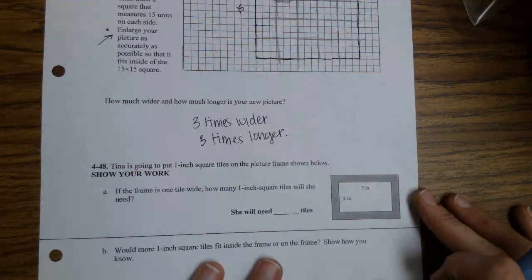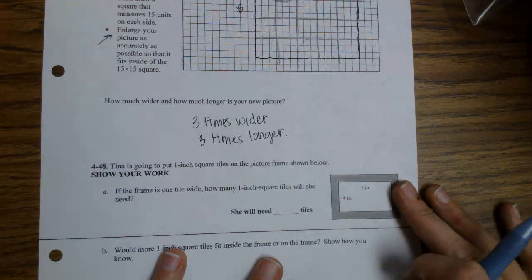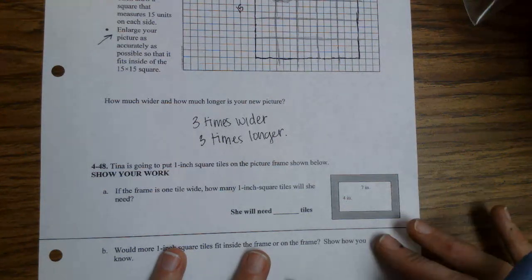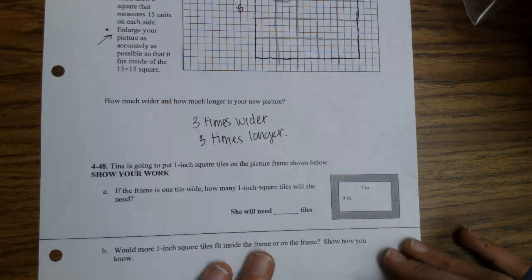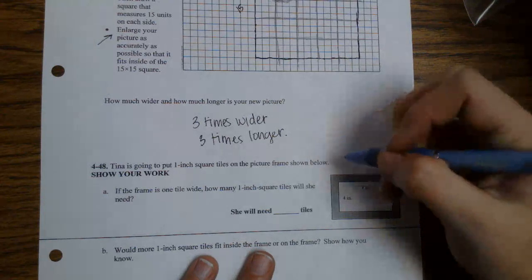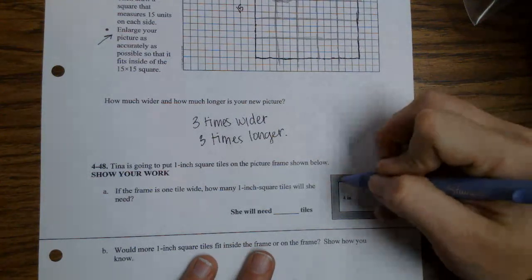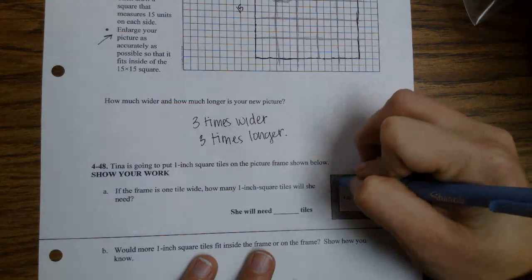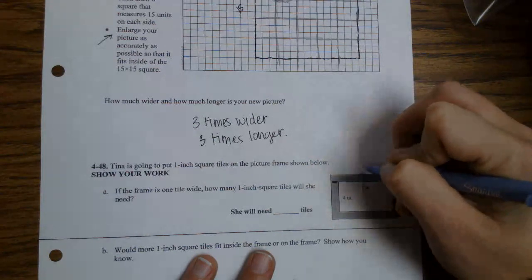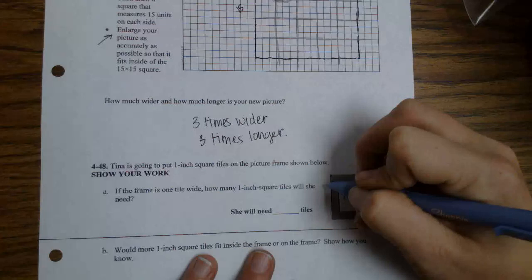Problem 48. Tina is going to put 1-inch square tiles on the picture frame shown below. It says, if the frame is 1 tile wide, how many 1-inch square tiles will she need? So remember, if this is 7, really this picture frame goes out 1 more, so this is really 8.